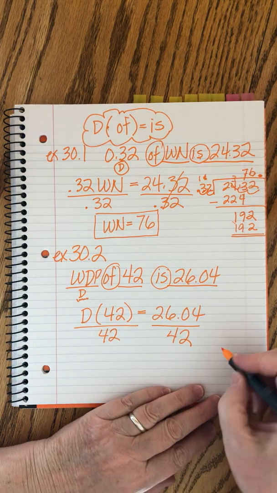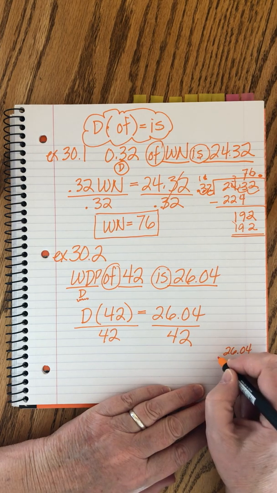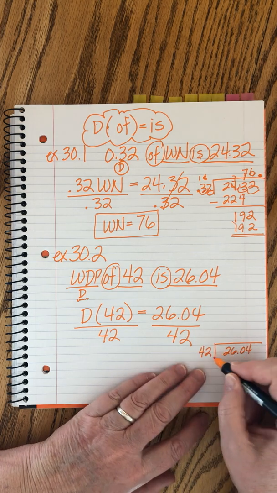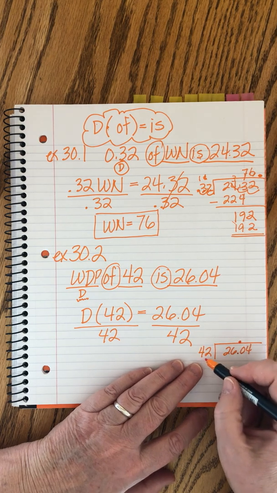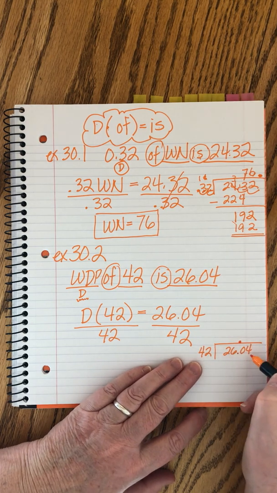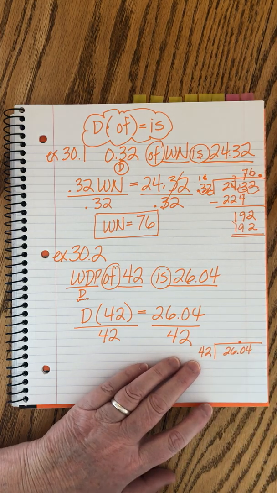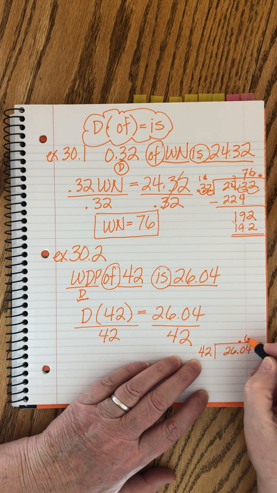And now I have another division problem to do. This is what I don't like about the decimals. 26 divided by 42. It's okay to have a decimal in this. We just bring it up. 42 into 2,604, I have no idea, but I can do 4 into 26. That would be 6 times. I'm going to line it up like right here.